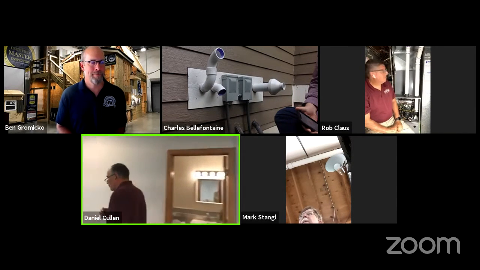And again, if you close your door at night, you're pushing air into a room with a supply register, but you're not drawing it back out with a return register. You're creating a positive pressure in there, and it's not good for energy efficiency. Here's the actual equipment itself.